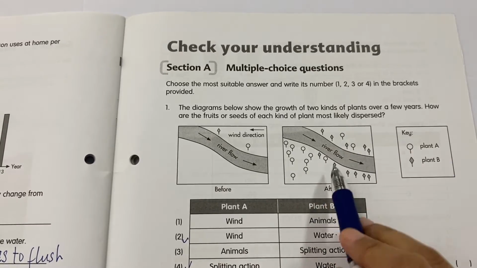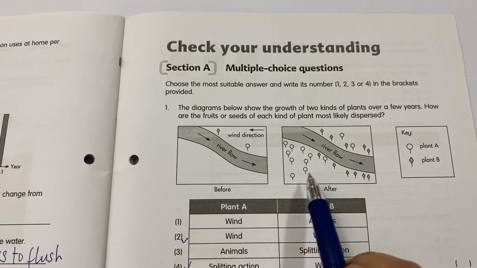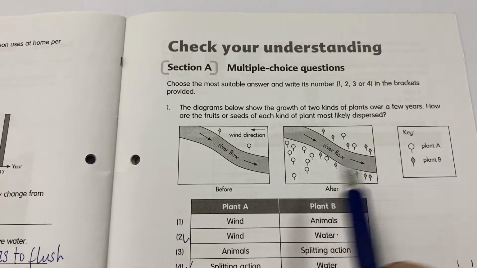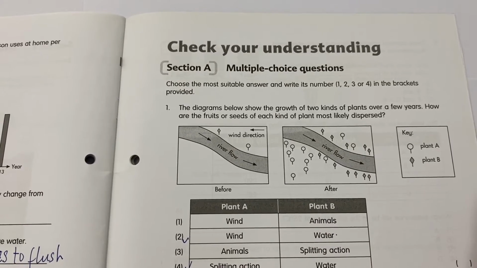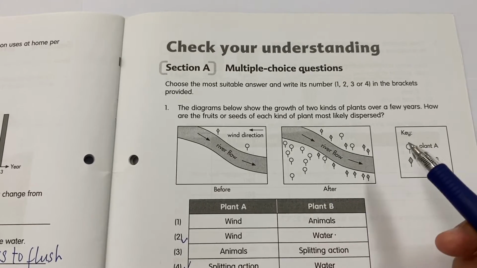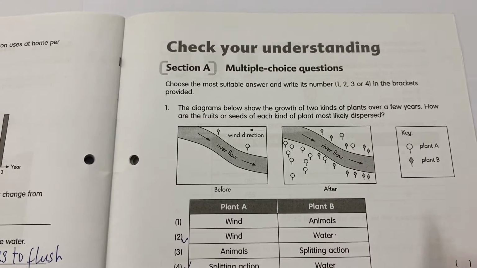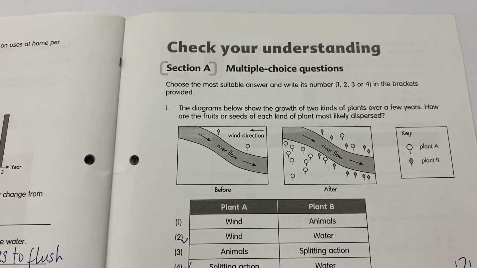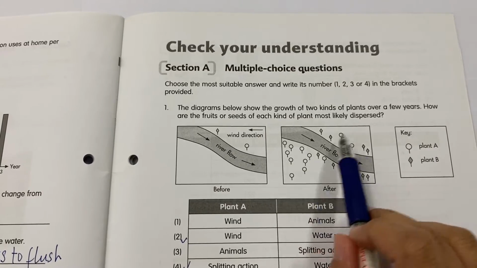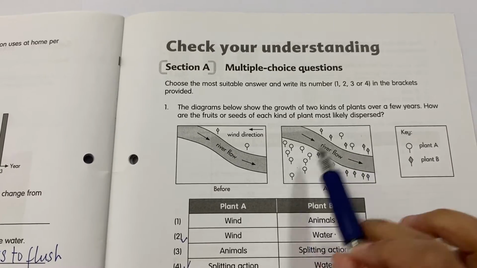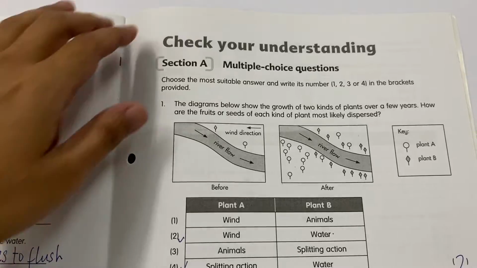Now splitting action means the seed will not be moving so far away from the parent plant, right? Because when the fruit explodes, the seeds will only be in very close contact with the parent still. So your answer for this one is number 2, because the wind can carry it even across the river. So your answer is number 2.